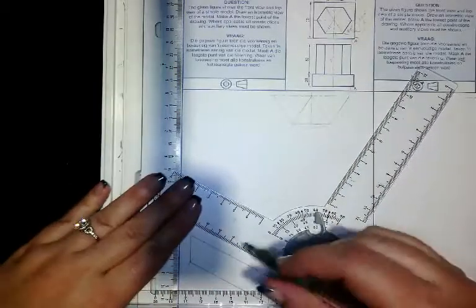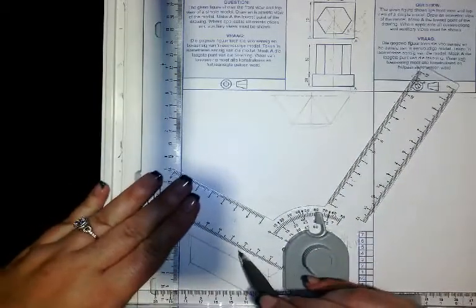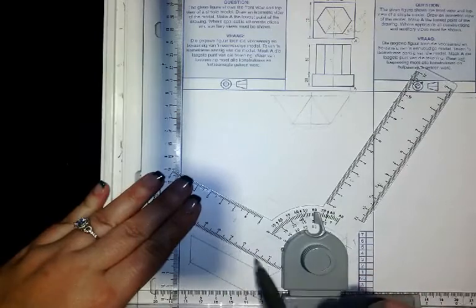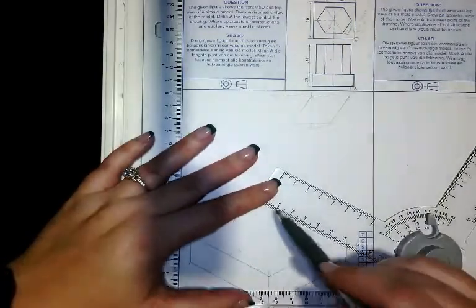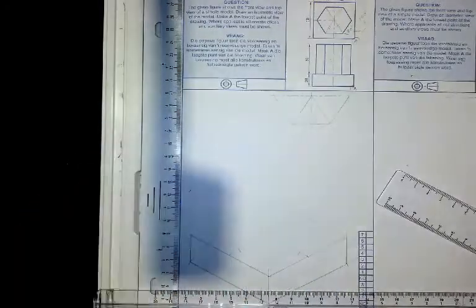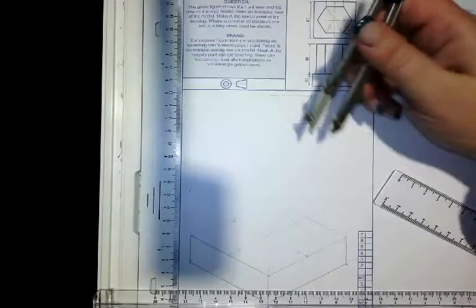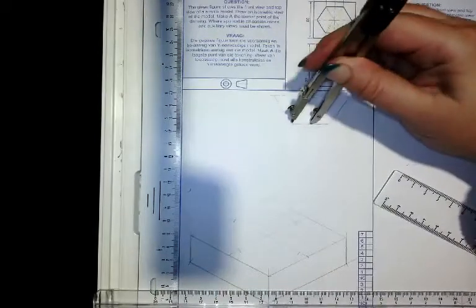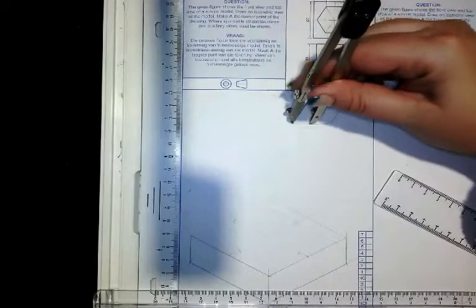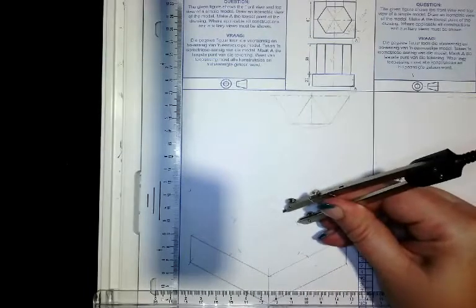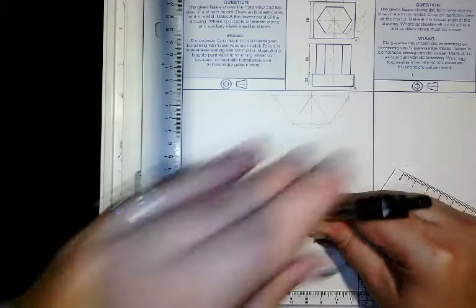So where the scribe intersects, just going to do a construction line and a construction line, and then I don't have to go and measure half of 25. I can just take this distance from here. So from the center to the edge, and I only have to scribe it one side of my hexagon.